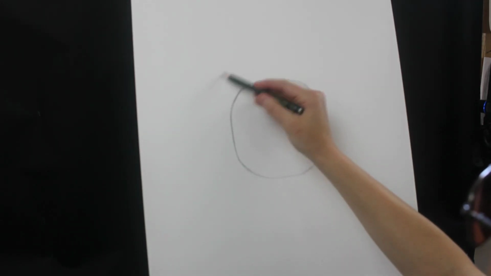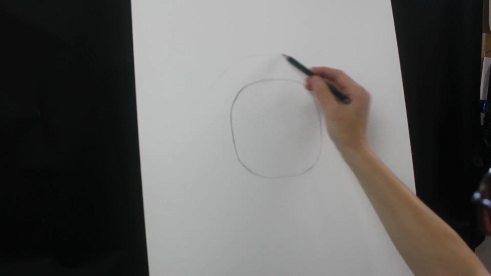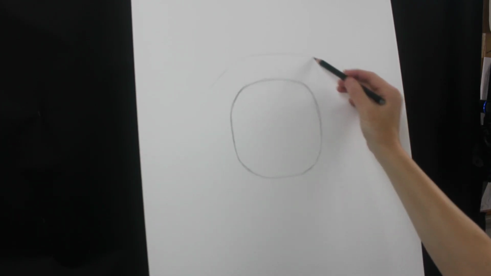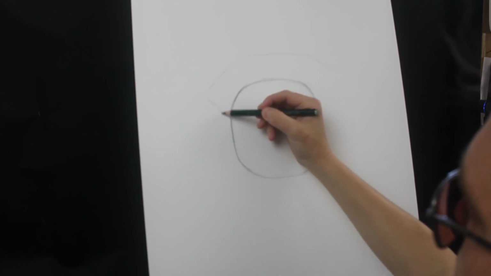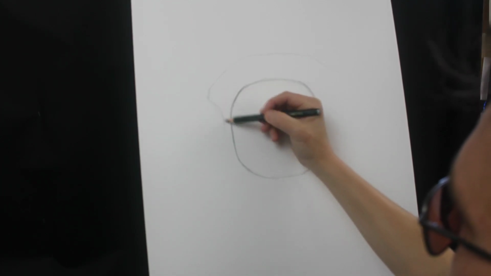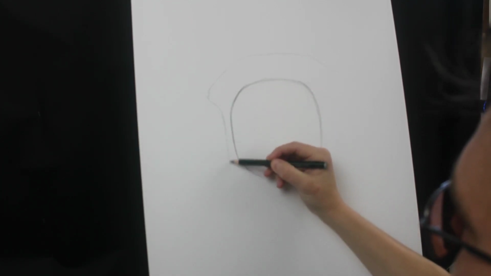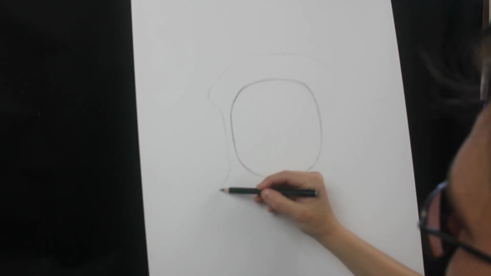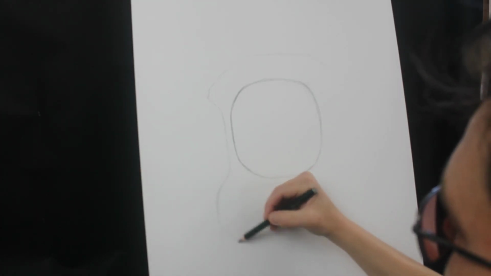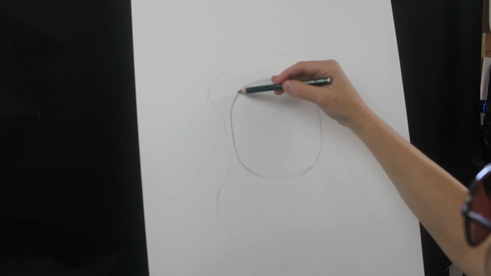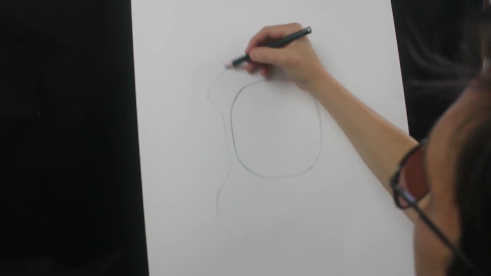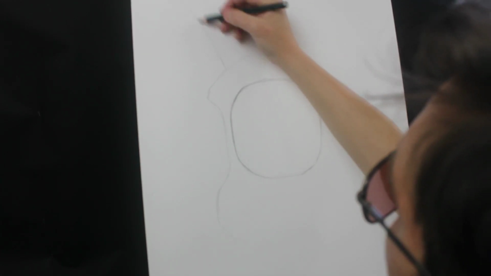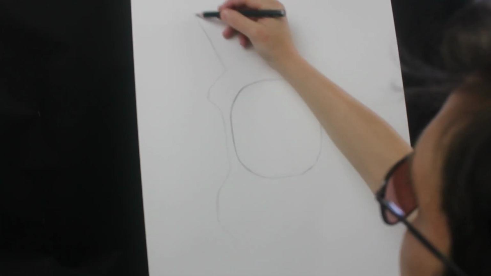I'm going to come in and I'm going to block in my brow ridge. This is going to be the outer eye socket right here. This will transition into the cheekbone. And then from the upper outer corner of the eye socket, if I kind of arc that away, that's going to be the temporal ridge.